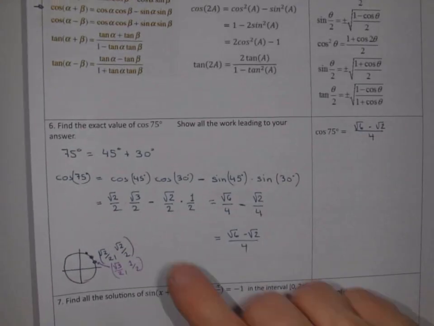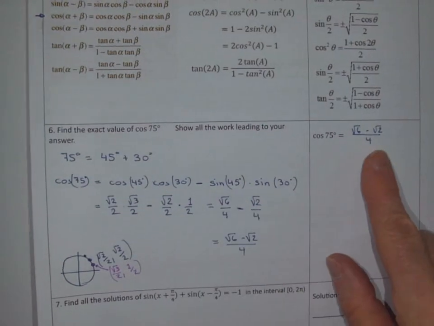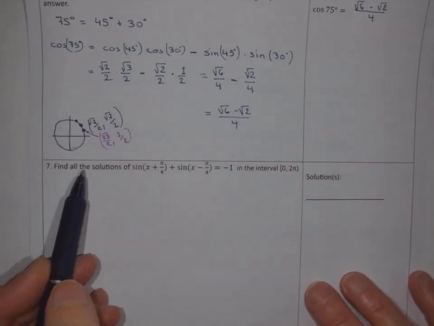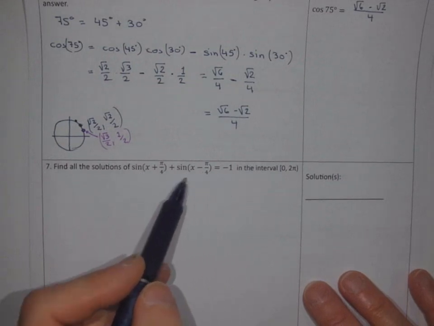Okay, and it says exact value, right? So this is an exact value, not, we didn't approximate anything. Now we're going to find the solutions for this equation here.